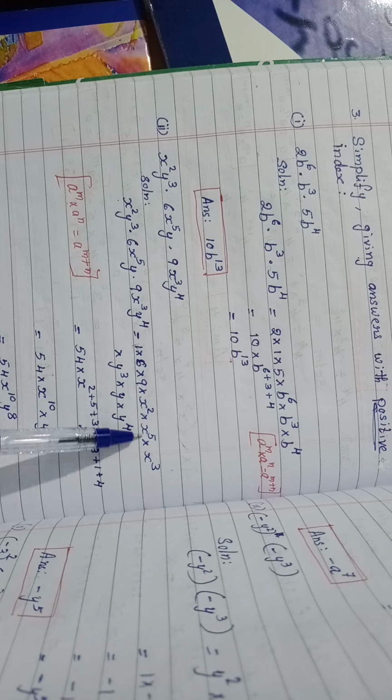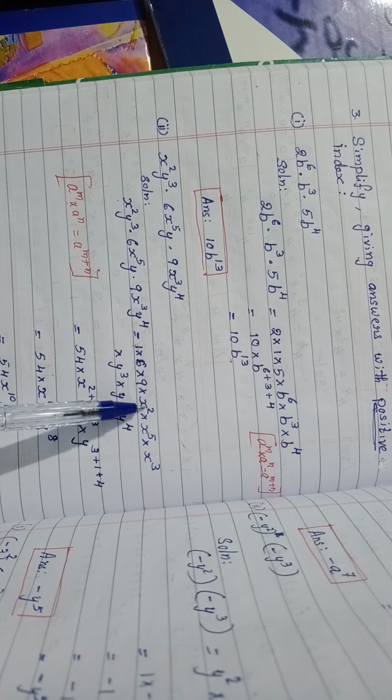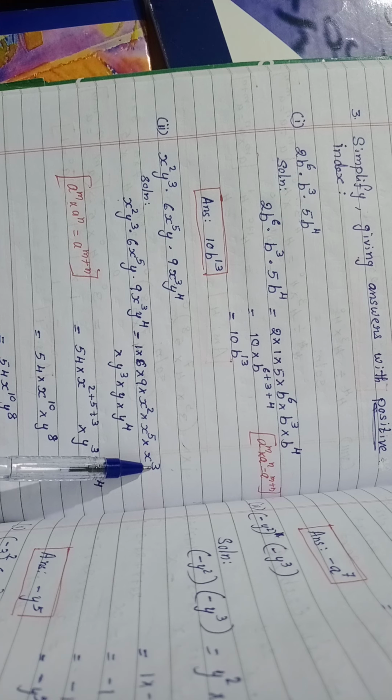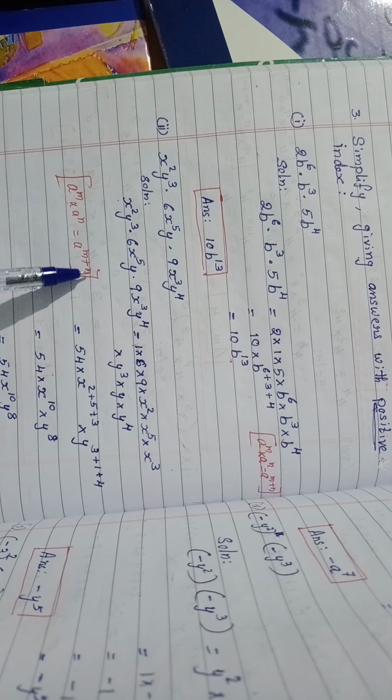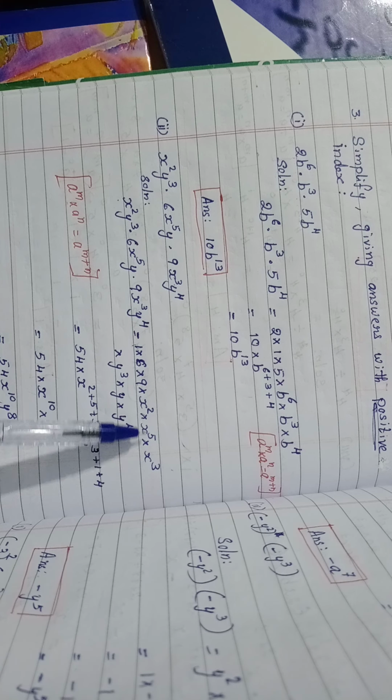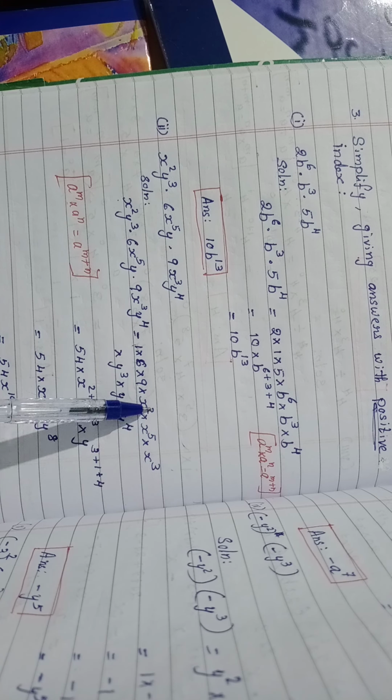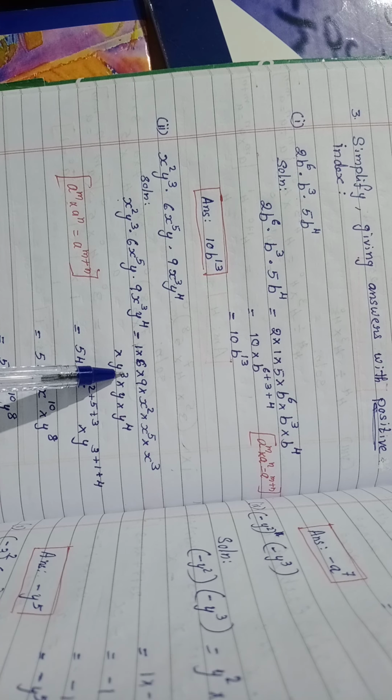Now x variables multiplication. Use the formula. So x square into x raised to 5 into x raised to 3. In the formula form, a raised to m into a raised to n is equal to a raised to m plus n, with a the same base, m and n the exponents. The same base, the answer is a raised to m plus n. That is, the exponents add and write. Now here x is the same base, exponents 2, 5, 3, then 2 plus 5 plus 3. x raised to 2 plus 5 plus 3, into now y base and exponents 3 plus 1 plus 4. Here no number means it is 1. 3 plus 1 plus 4.